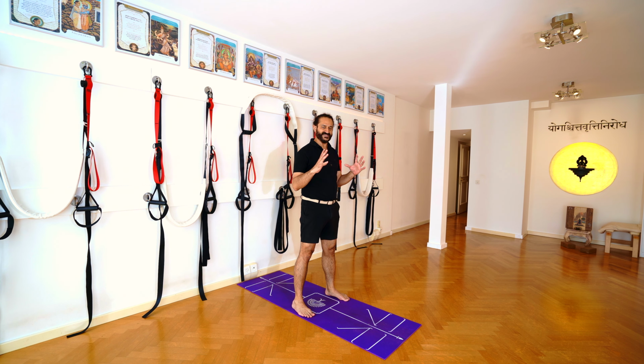Come close to the wall. Now, this doesn't matter. Either you can start with your right foot like this or left foot like this, keeping your hands on the wall. Hip straight.